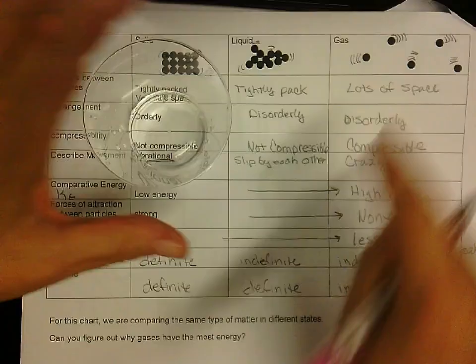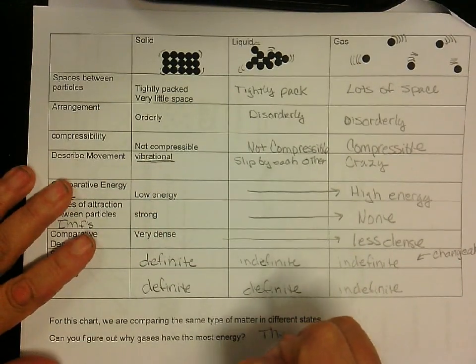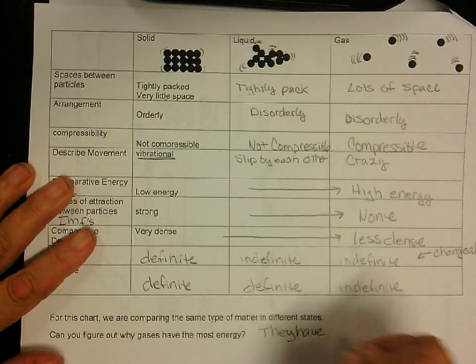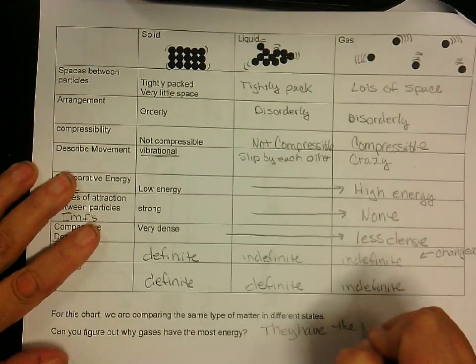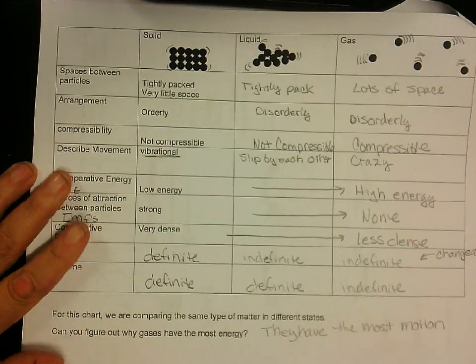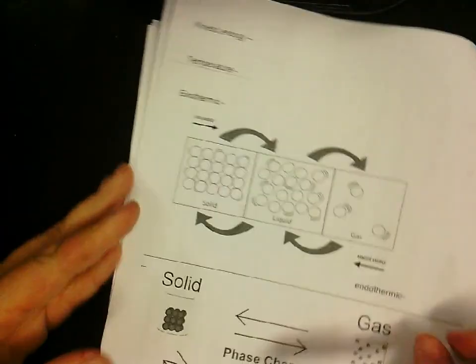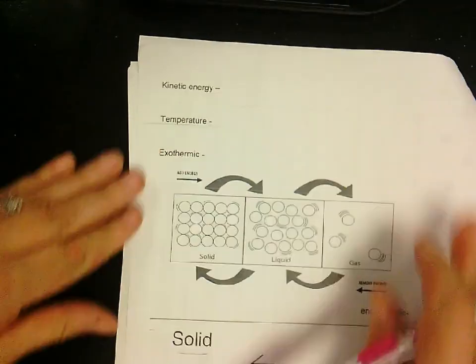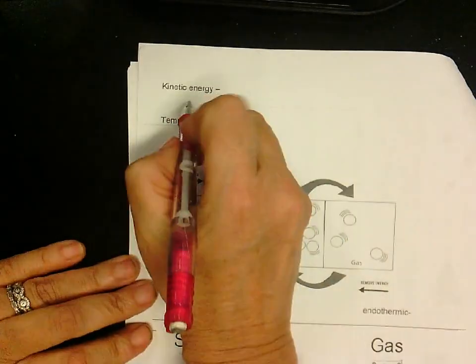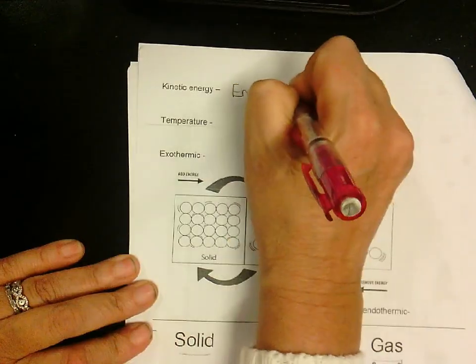So why do gases have the most energy? Well, we're talking about kinetic energy, so we want to say they have the most motion of all our states of matter, okay? So we want to keep going and describe our states of matter, but before we do that, we have a few vocab words. We have kinetic energy, which we already said was the energy of motion.